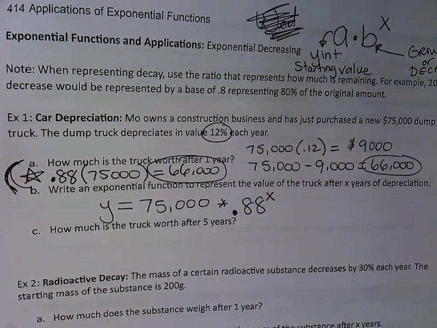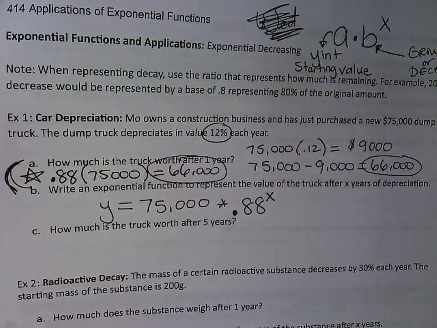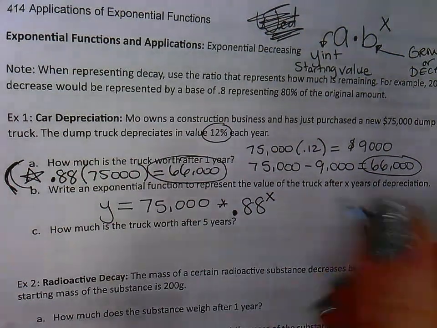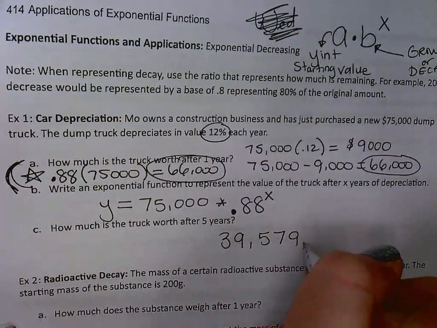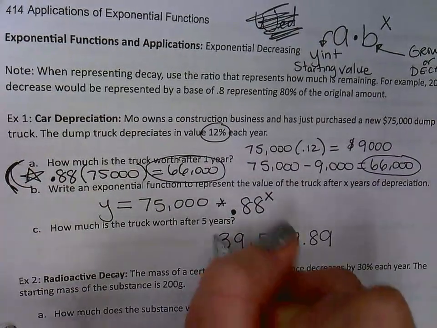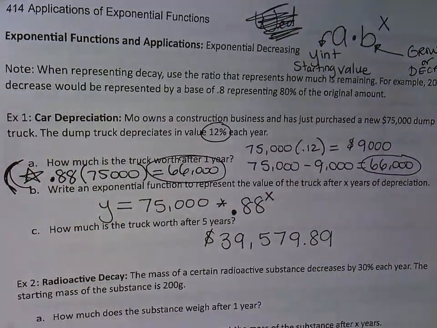So make sure you type in 0.88 times $75,000, doing it for 5 years. Oops, I did it backwards. Is that what it comes out to? $39,579, and I'm going to round 89 cents would be the value of the dump truck.